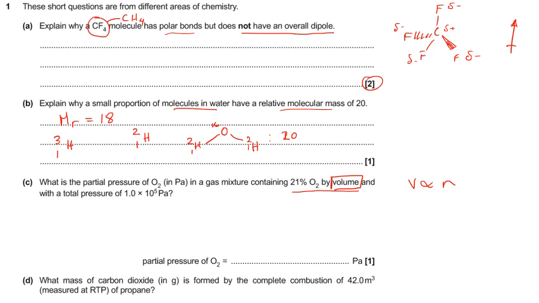And so what we can say is that the partial pressure of oxygen here is going to be your 0.21, just your 21% expressed as a decimal, times your total pressure, and the answer is 2.1 times 10 to the 4 pascals.